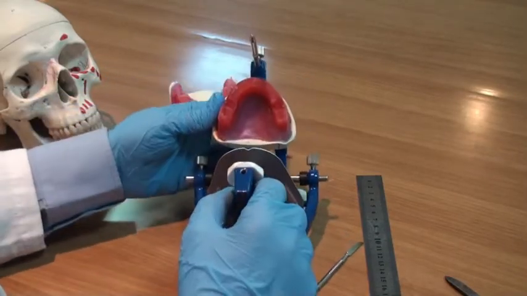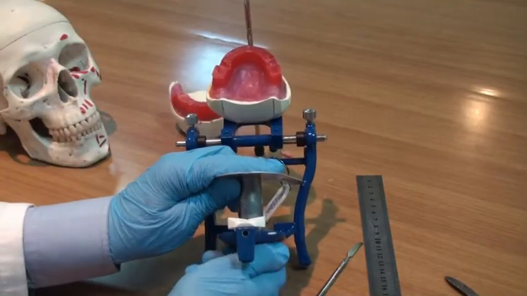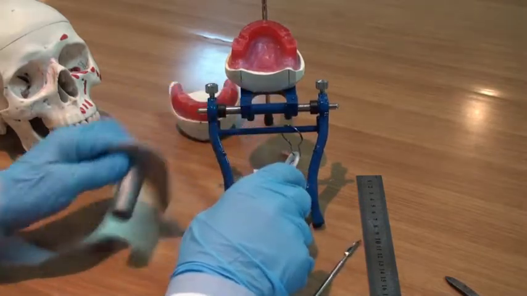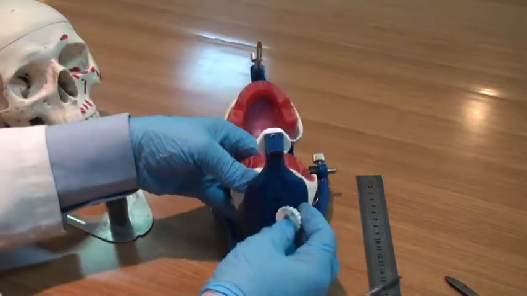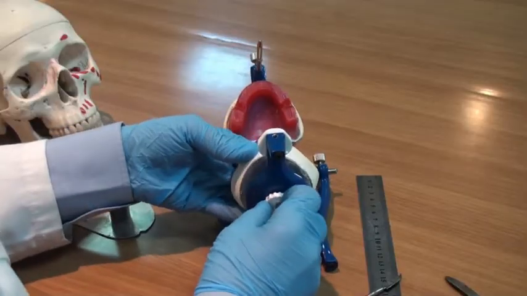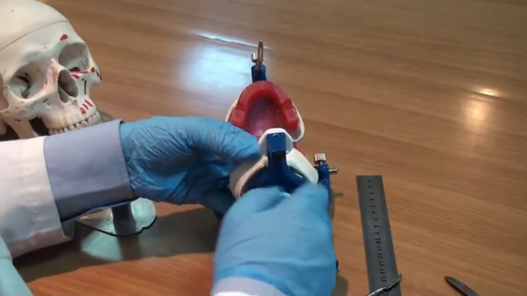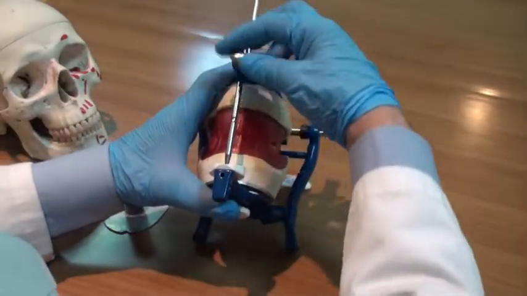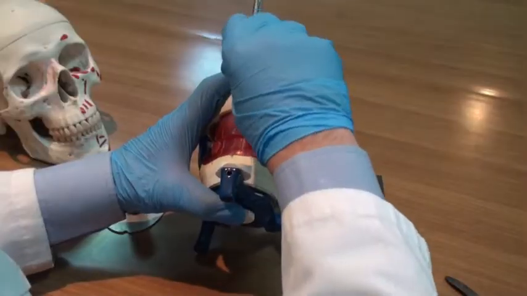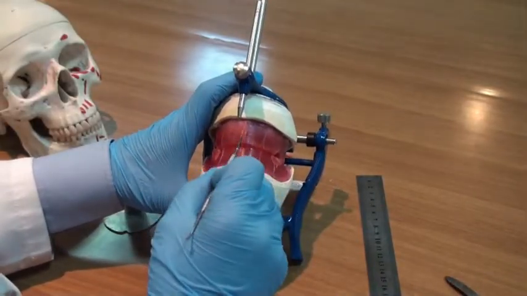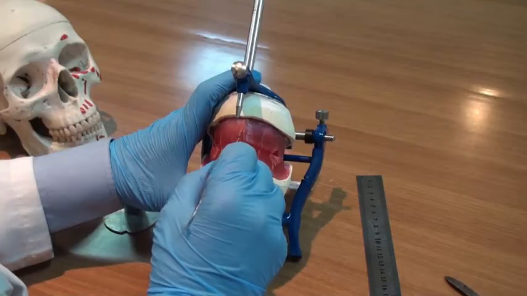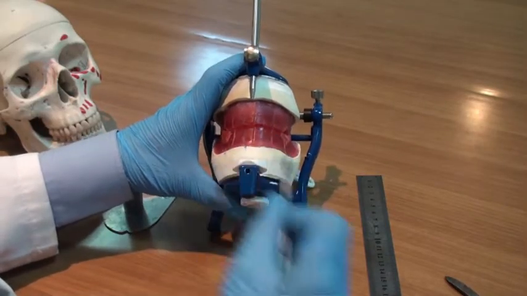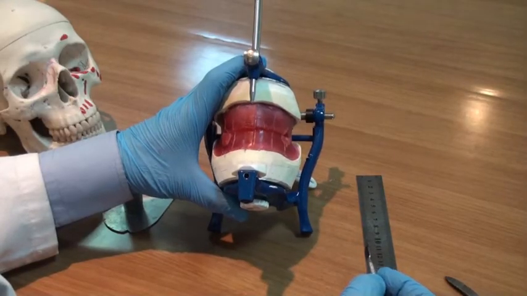Now, this midline must be transferred to the lower wax rim. We can replace the lower cast with the lower wax rim in its place securely. Now, if you close them, you can move the incisal pin a little bit so you have good access to the labial surface of the wax rims, and you extend the midline to the lower wax rim.